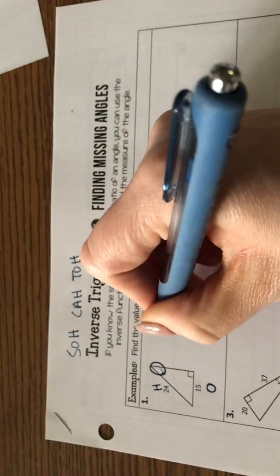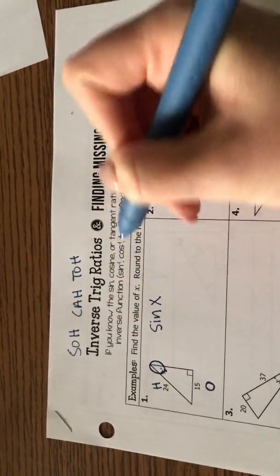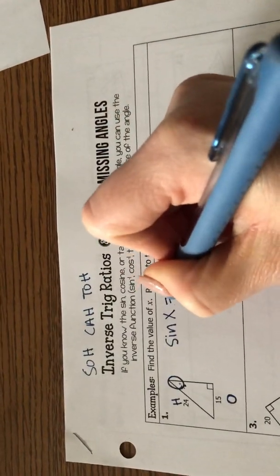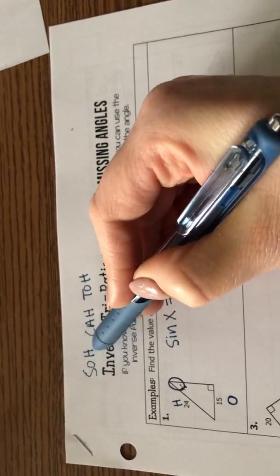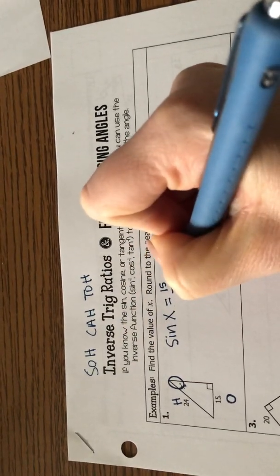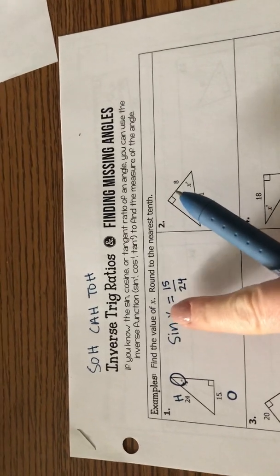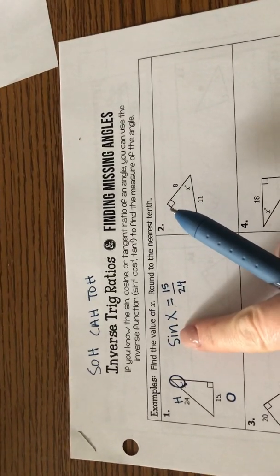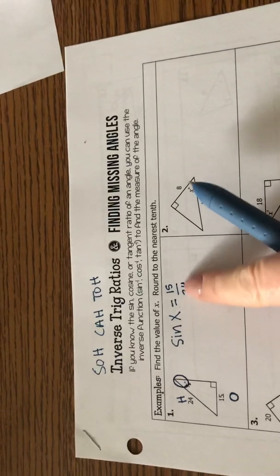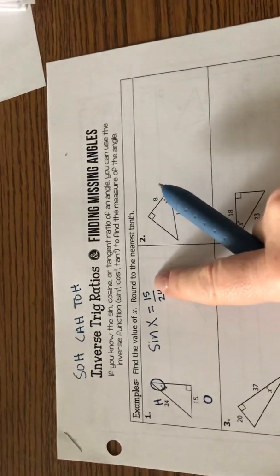So this would be the sine of our angle measurement, which is X. That's what we're looking for. And it equals opposite over hypotenuse. The opposite is 15. The hypotenuse is 24. Well, we have to solve this equation for X. And you notice that it's with sine. So you know how when, like if I were trying to get 15 by itself, I would multiply by 24 because it's the opposite of division?